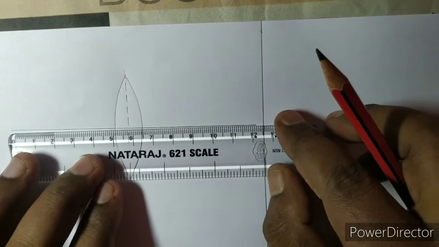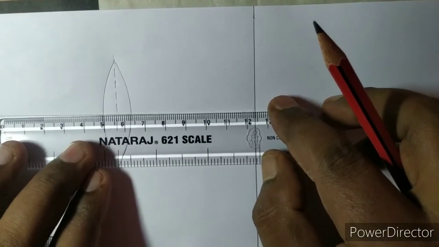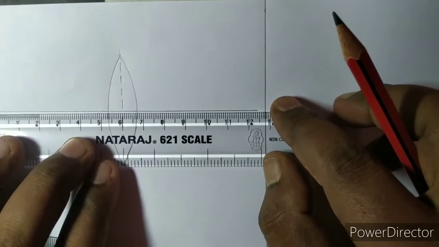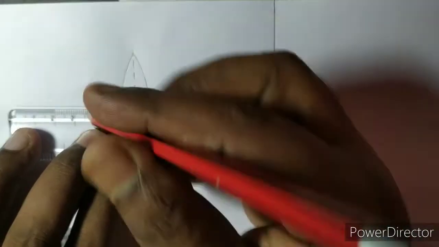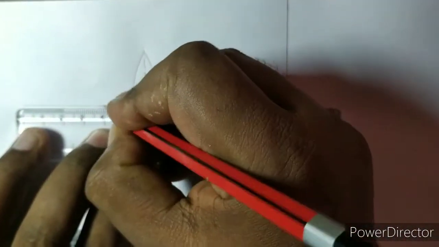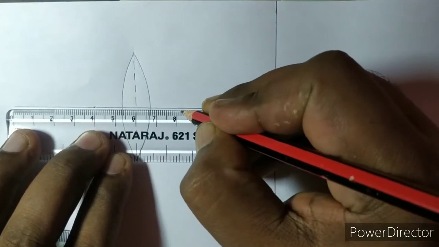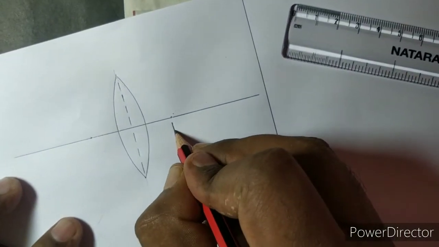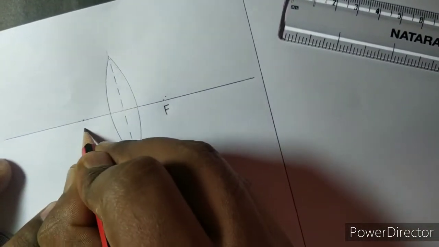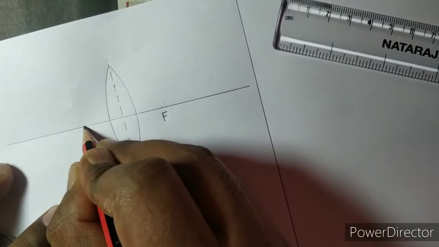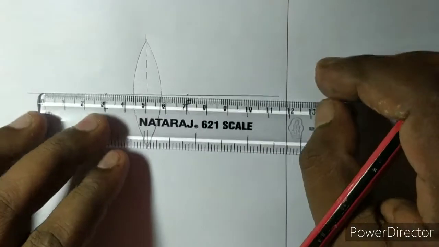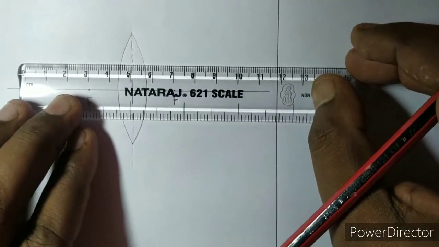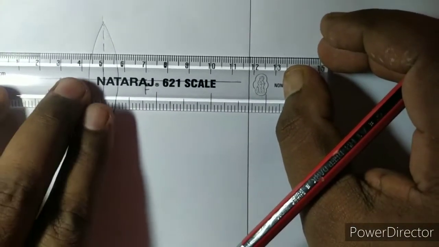Okay. Now let's find the focus. We have to select both sides equal distance for focus. So according to your wish, you can take both sides equal distance. So here I have selected 2 centimeter both sides. We can show optical center also, but that's not necessary for this rule.